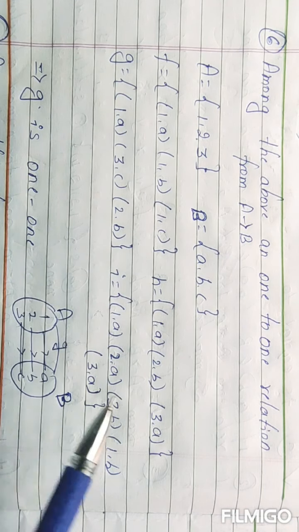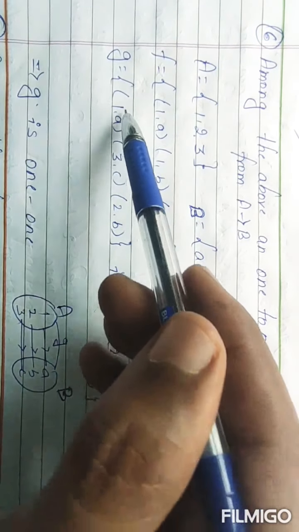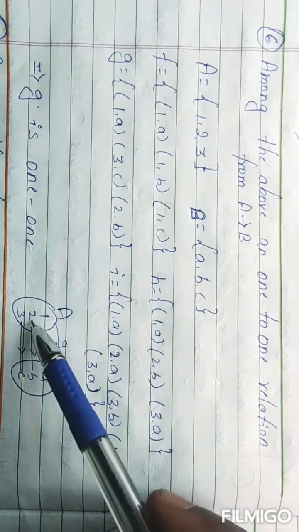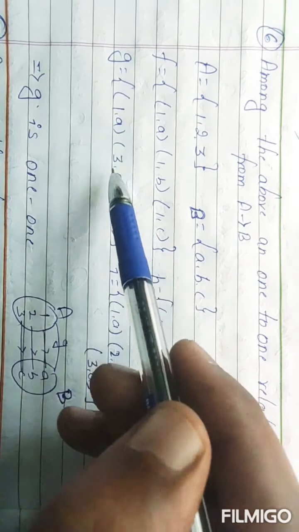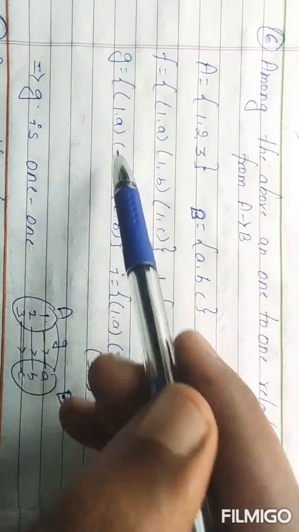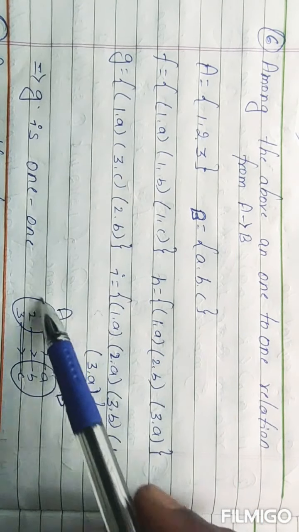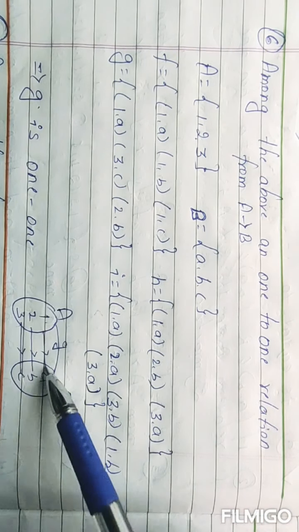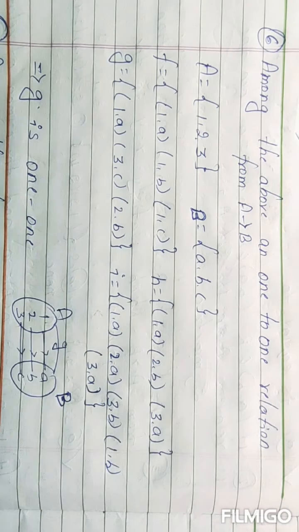Here if you look at G, domain is 1, 3, 2, range is A, C, B. 1 is related with A, 3 is related with C, 2 is related with B. Every element of set A is related to a distinct element of set B, then it is a one-to-one relation.